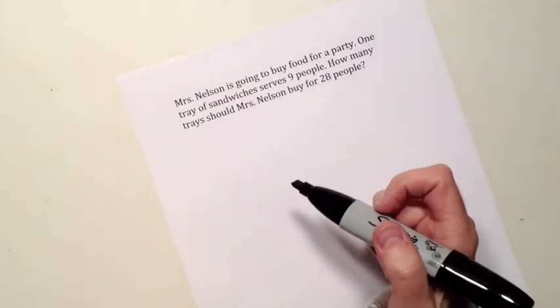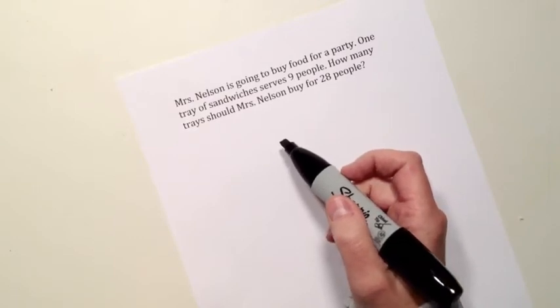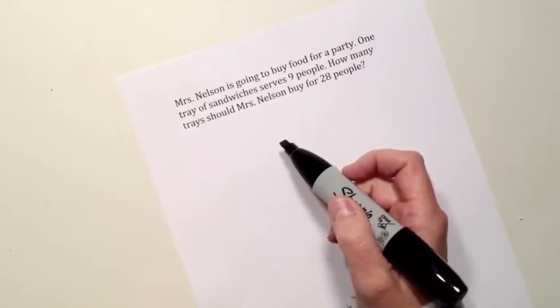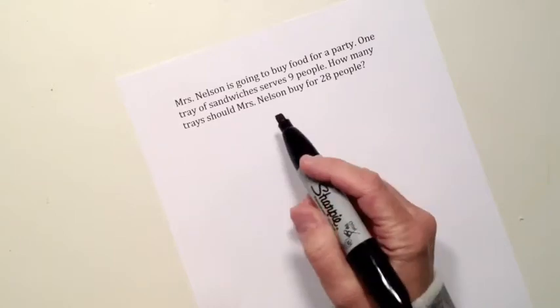The use of bar models is one of the visualization strategies used in the Singapore math program. Using bar models, students can represent simple and multi-step word problems in a way that helps make abstract problems more concrete. The first thing you need to do is read the problem.